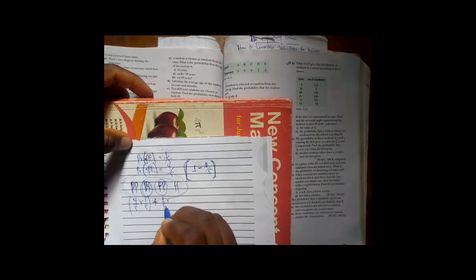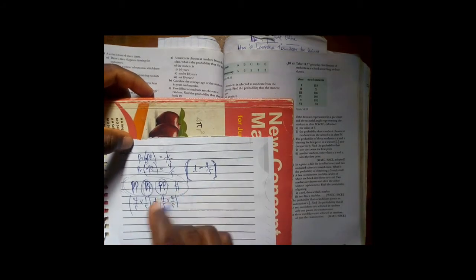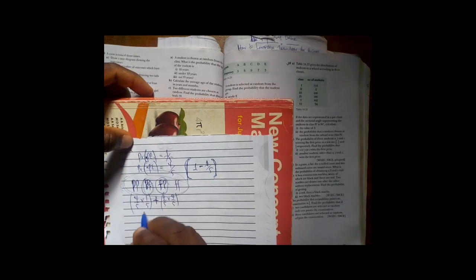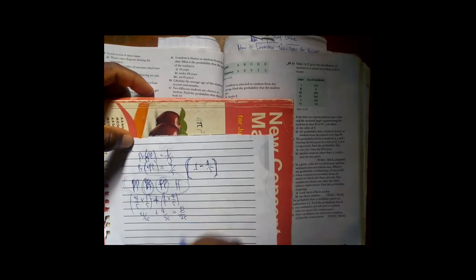So plus this, for failing is 1 over 5 times 4 over 5. So if we calculate for this, it will give us 4 over 25 plus 4 over 25. That gives us 8 over 25.